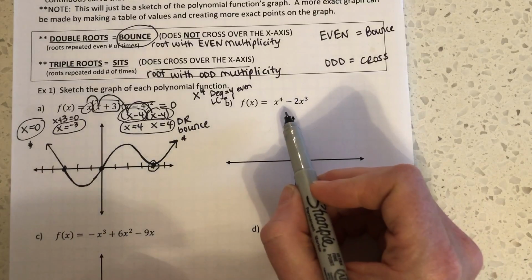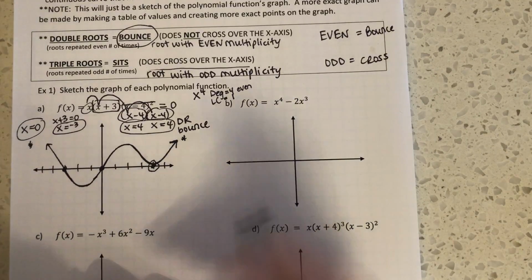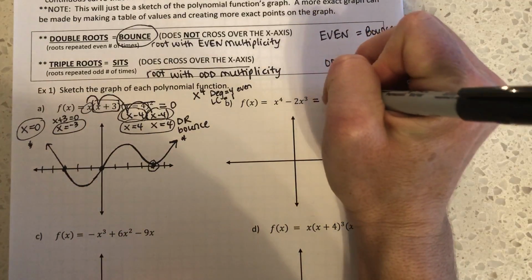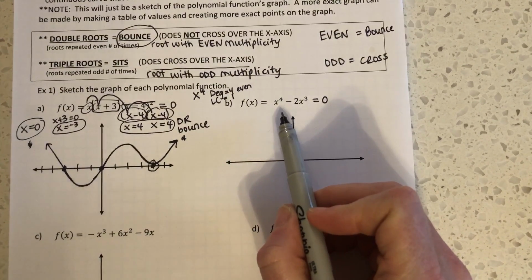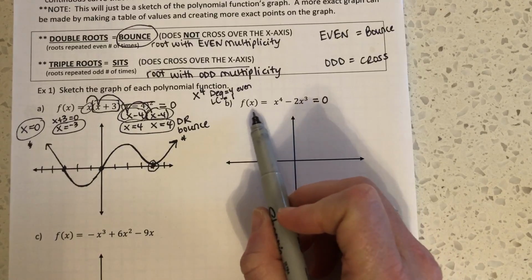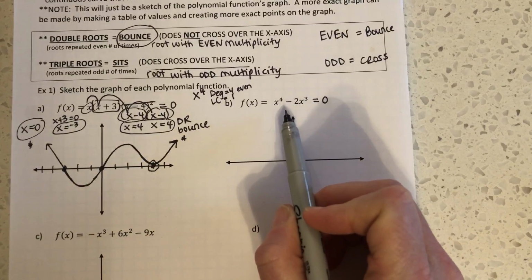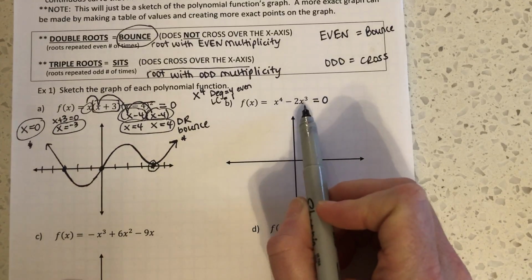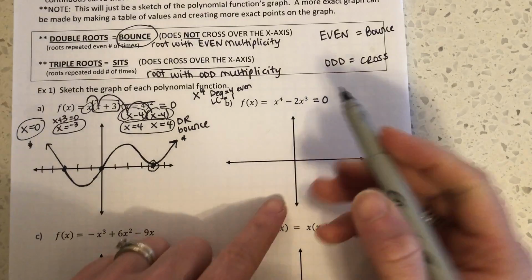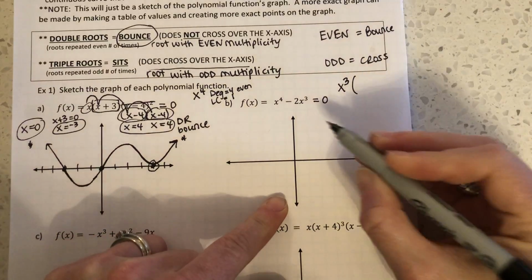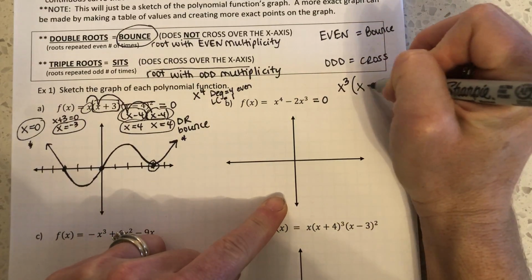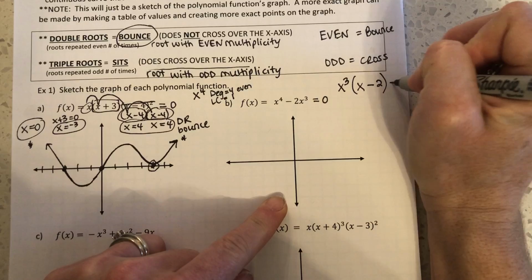If I want to graph this polynomial function, well, first I have to set it equal to 0 and I have to find its x-intercepts. This one is not factored for us, so we're going to have to factor it. So the very first thing we should do is look for a GCF. What does an x to the fourth and a 2x to the third have in common? An x to the third. So take out an x to the third, and then what would be left? An x minus 2.